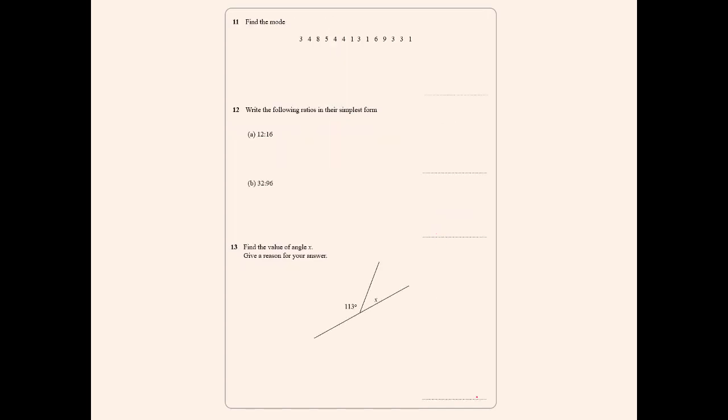Question 11, find the mode. Now, it's always good to write the numbers in order before you find the mode, because sometimes you can count the numbers and then you lose count, and that means you will probably make a mistake. So let's write down the ones first, in order. So 1, 1, 1. So we've got 3 lots of them. Then the next number is 3, so we have 1, 2, 3, 4 of them.